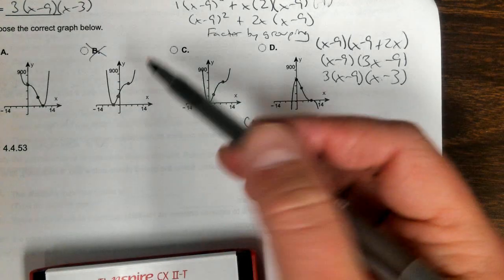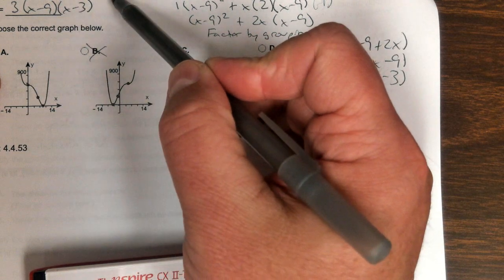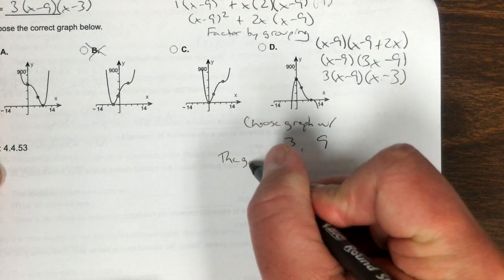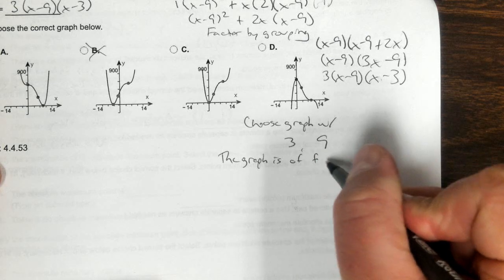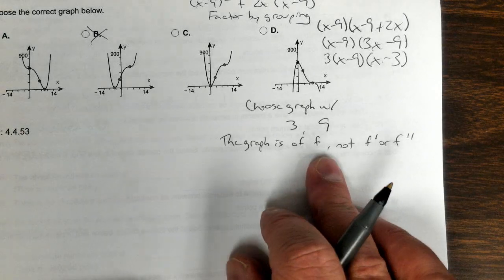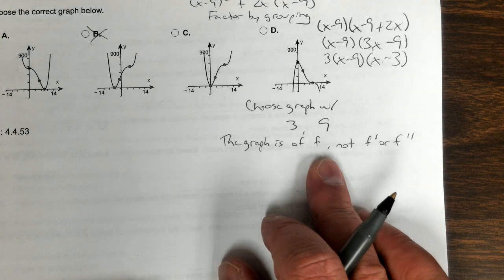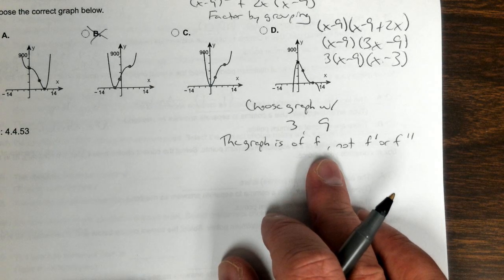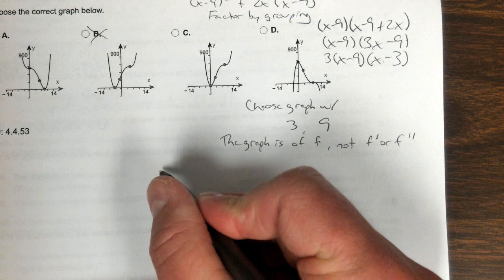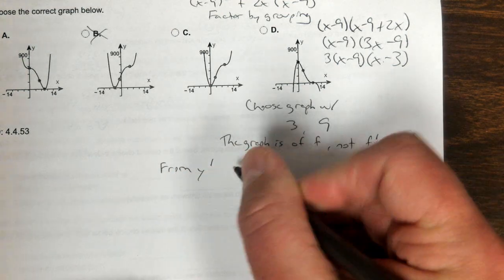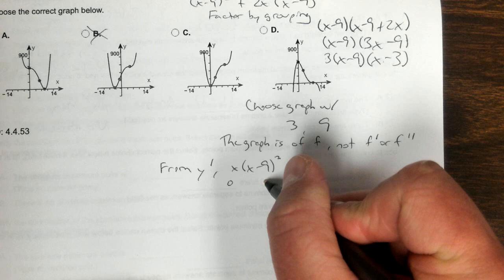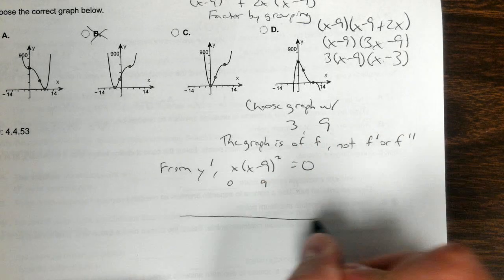Now what are we looking for? We want the graph of the general shape of f. Okay. The graph is of f, not f prime or f double prime. So that's why it's a little bit trickier than just like, oh, let's find the graph. So let's use some of our knowledge from what we did before. When we did the derivative, so from y prime, we have x times (x minus 9) squared. We set that equal to 0. So 0 and 9 would be your points, and we gotta test it.